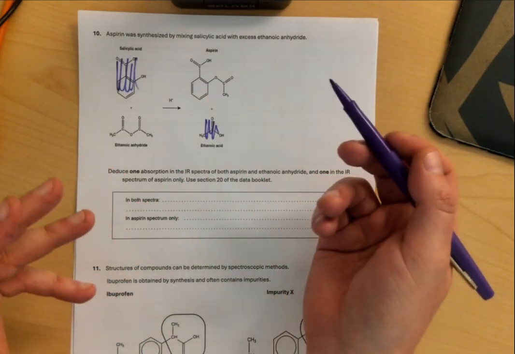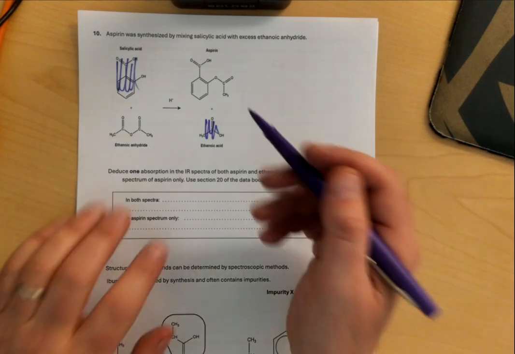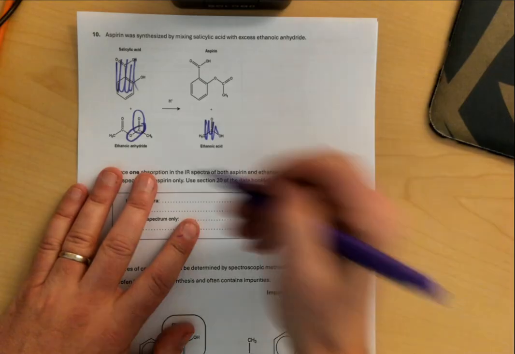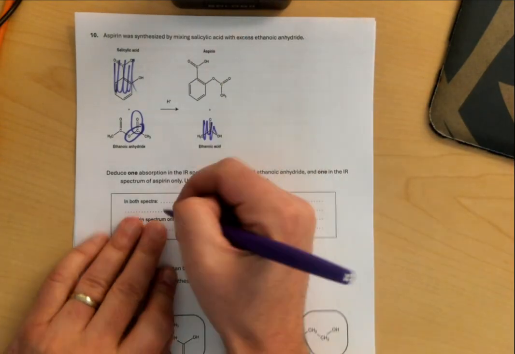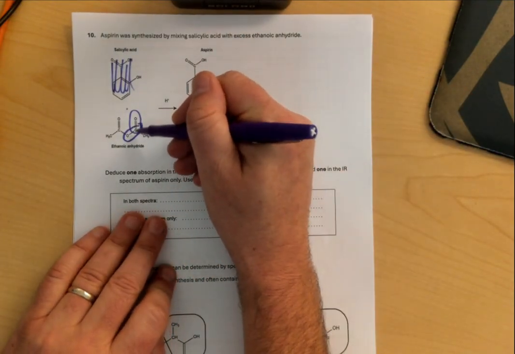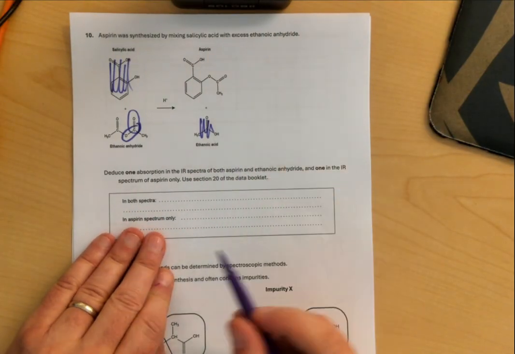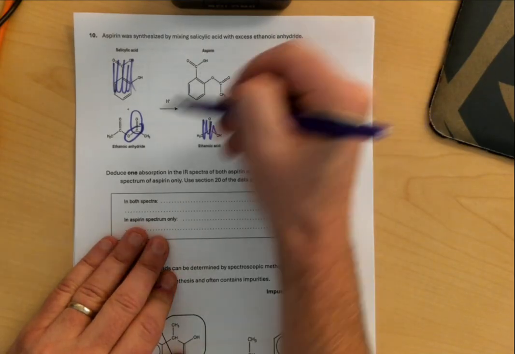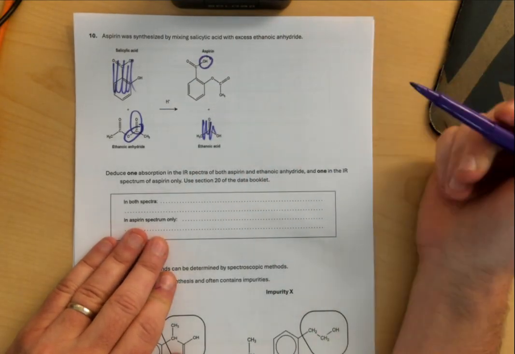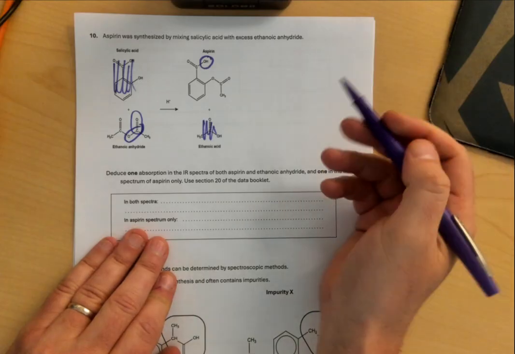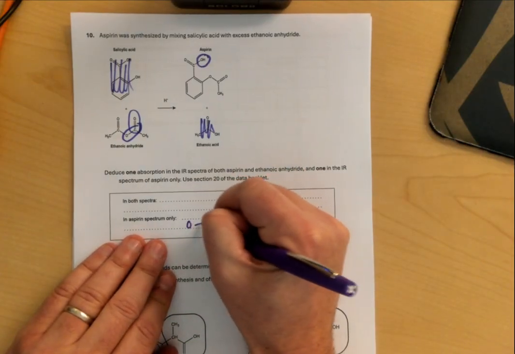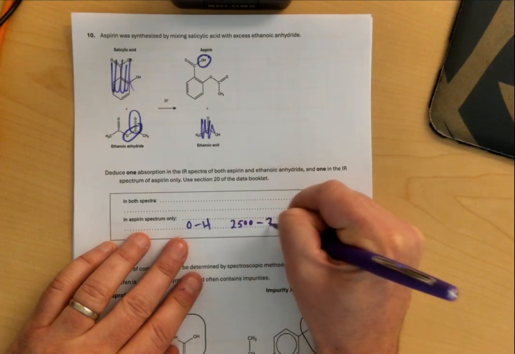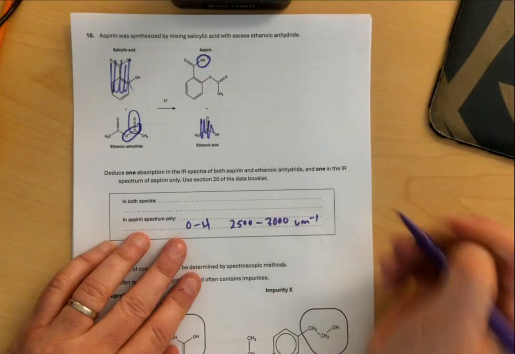All right, so what we've got to do, the infrared tells us the bonds. So let's work out the polar bonds. We've got C double bond O, C single bond O, and C to H. So C to H would be in both spectra, C double bond O or C single bond O. Any of those would work there. Now, when I look at aspirin, there's one thing in aspirin that we don't have in ethanoic anhydride, and that is a carboxyl group and the OH on the carboxyl group. So we would see an absorption for the OH, and that's for the carboxylic acid, so that would show up somewhere between 2,500 and 3,000 wavenumbers.